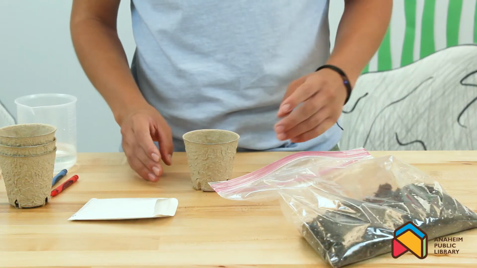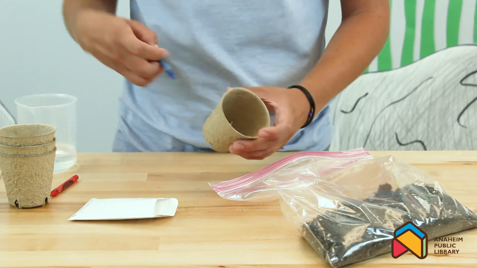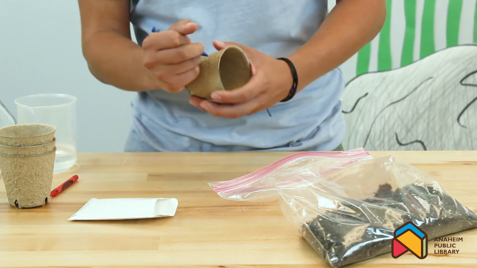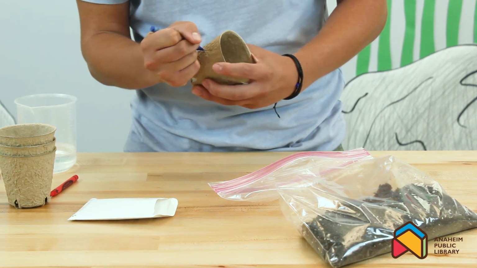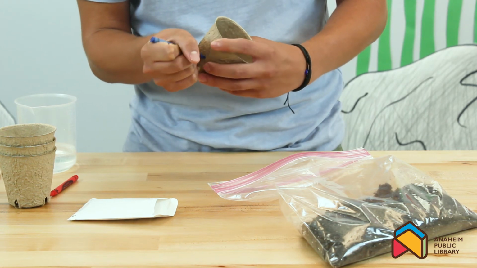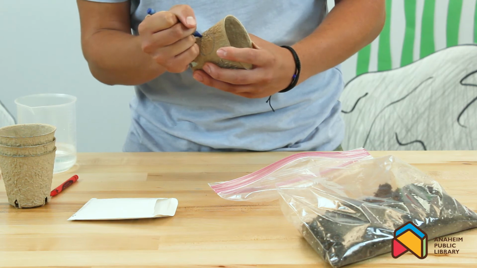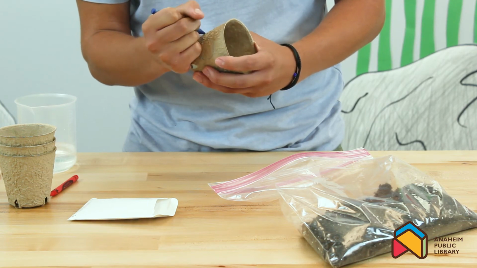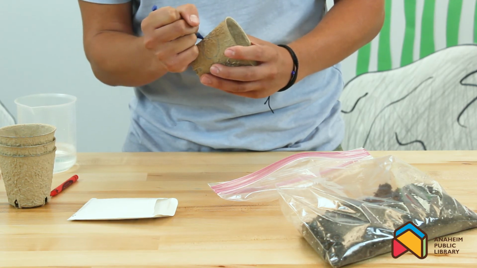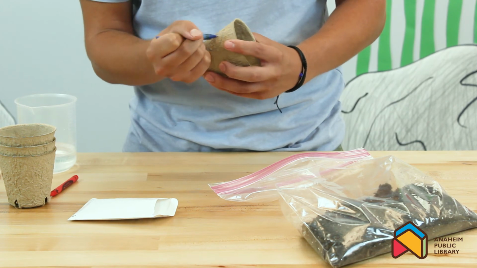The first thing you're going to want to do is customize your pot. So in my case, I'm just going to draw a fish on it. It is also important that if you are planting different herbs at the same time, that you place something to help you indicate what herb is inside.